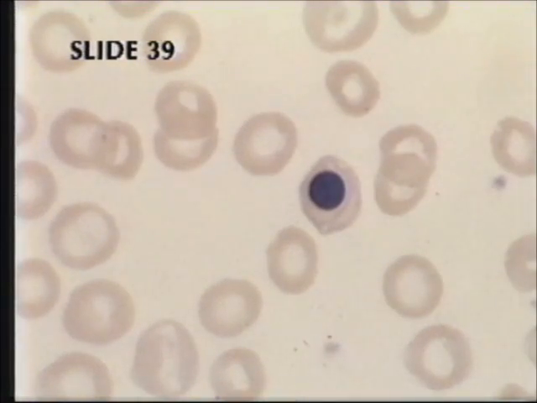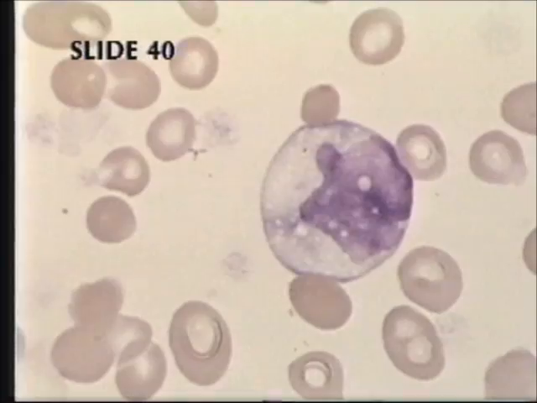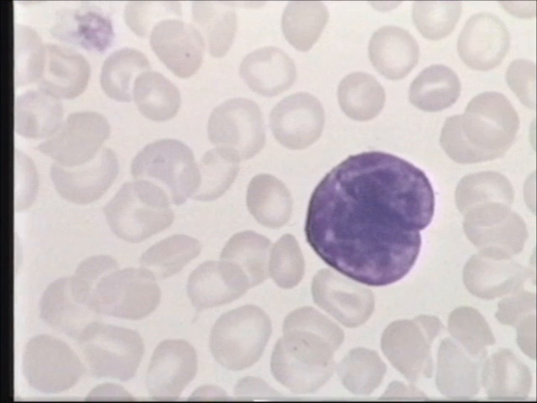This cell is an NRBC. As you can see by the size of this cell, it may or may not be counted, depending on how the instrument discriminates by size and structure. This cell is a rare finding on a differential smear. It is a megakaryoblast, and this is a nucleus of a megakaryocyte. Since these are not a type of white blood cell, if they appear in any significant number, they can affect the white blood cell count.